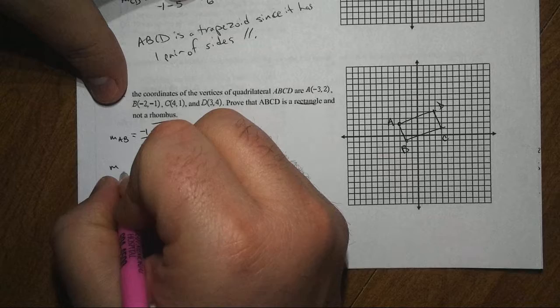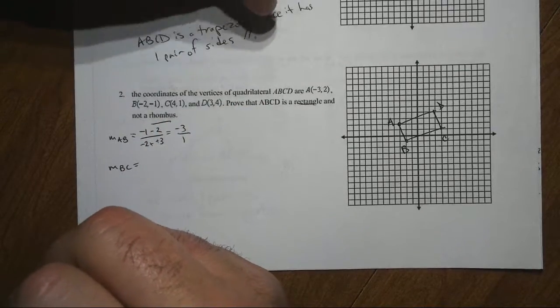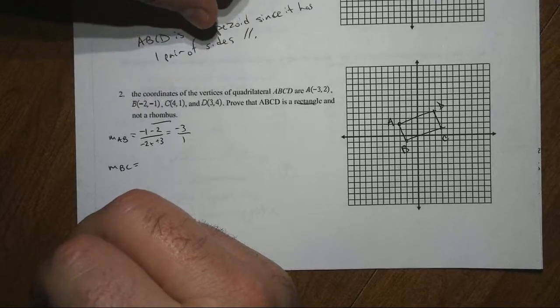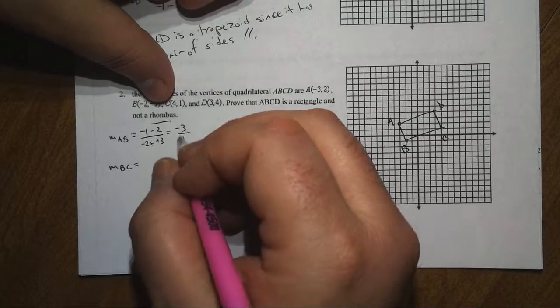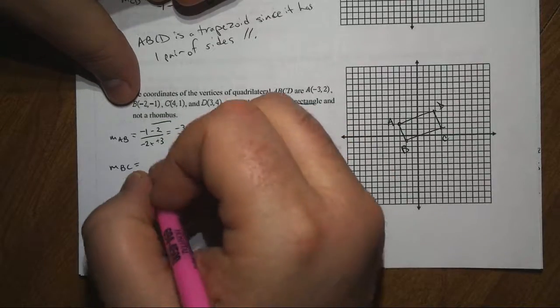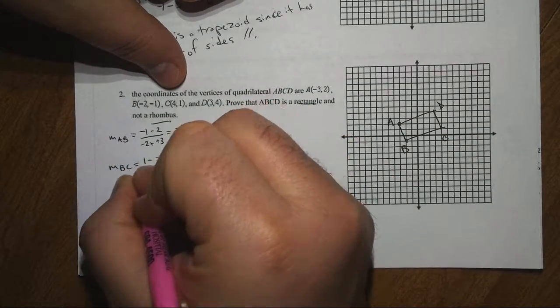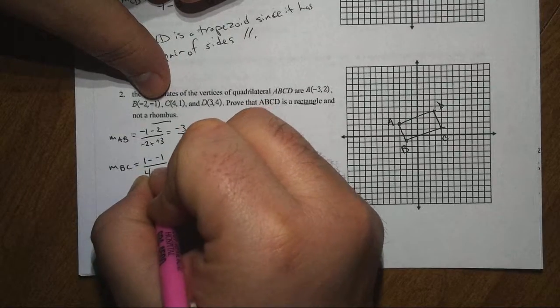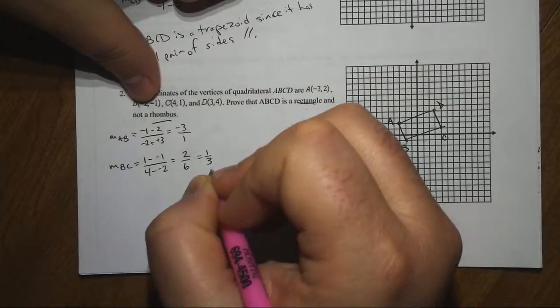We're going to do the slope of BC. Now, we know it's going to be a right angle, so this better be the opposite reciprocal of -3, or I should say 1/3. You change the sign, flip it over. Okay, so BC is going to be 1 minus -1 over 4 minus -2. This is 2 over 6, and there's your 1/3.